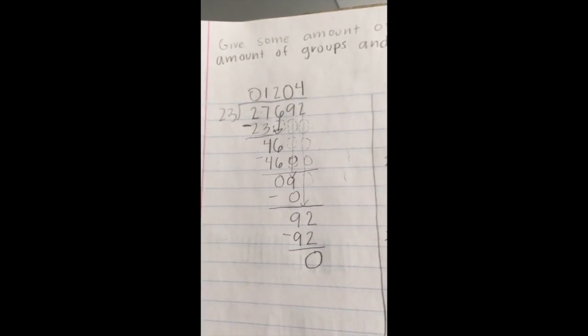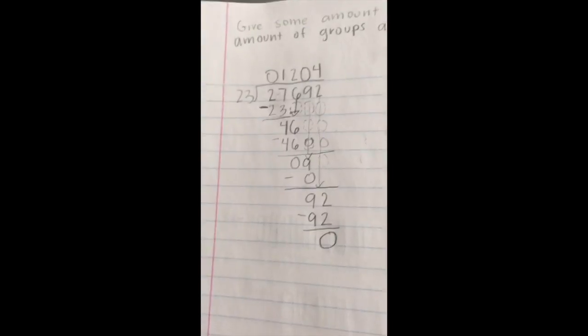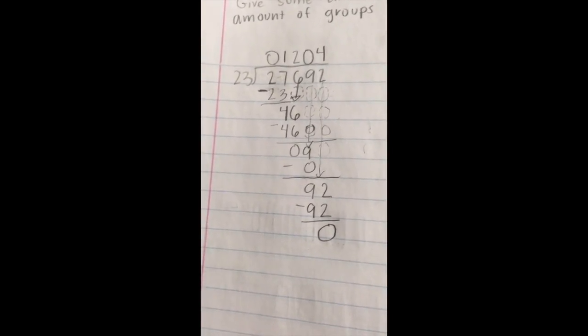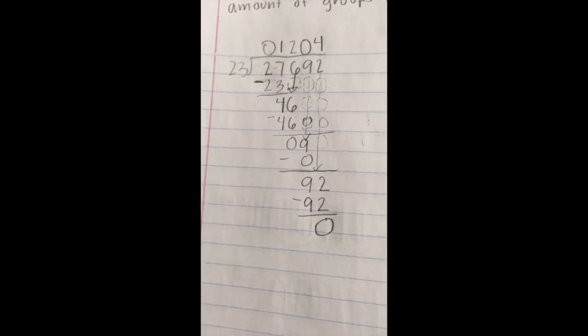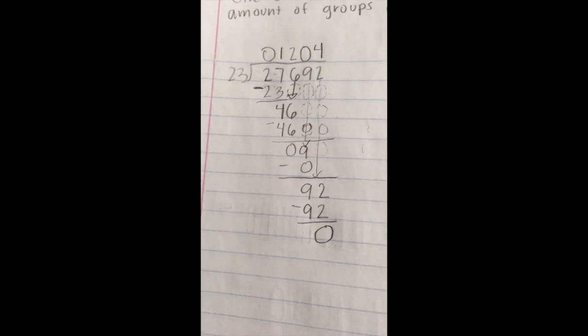And so we know it goes in 4 times, so then we subtract the 92 and we get a remainder of 0. So we know that I can give 1,204 cookies evenly to 23 of my friends, which follows the definition because we gave some amount of stuff to an equal amount of groups and counted it all up.